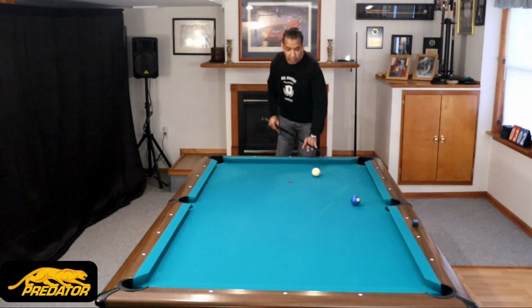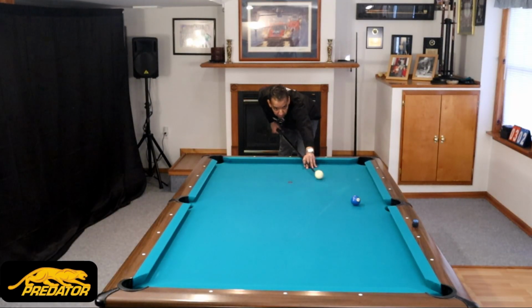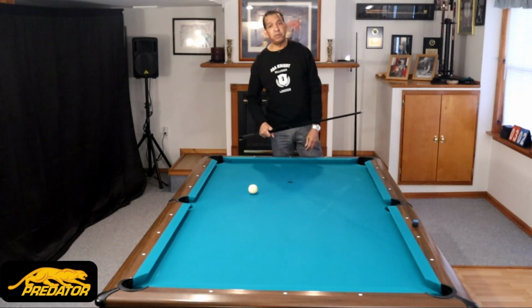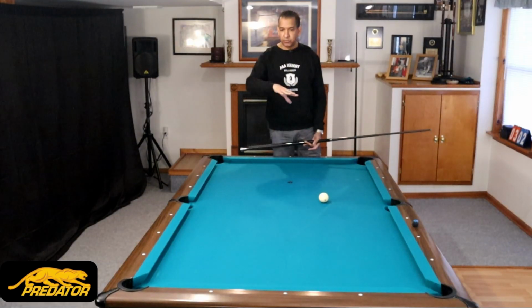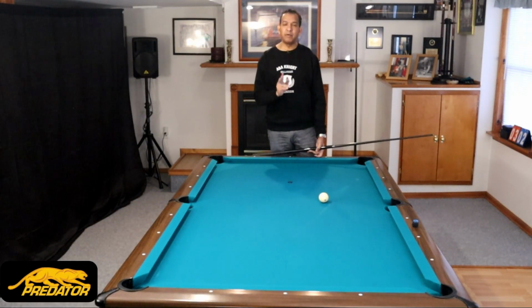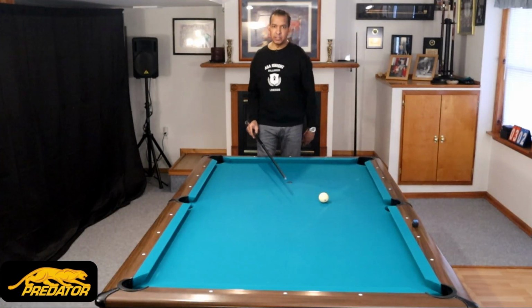Why are you trying to play it down there? Because that pocket looks so inviting. This pocket is a lot more inviting, and this is a shot that you can make all day with a little bit of right-hand spin and get anywhere on the table. You could put another ball anywhere on the table, and I got on that ball just from that shot I just took. So stop avoiding the side pockets. That's a bad decision.